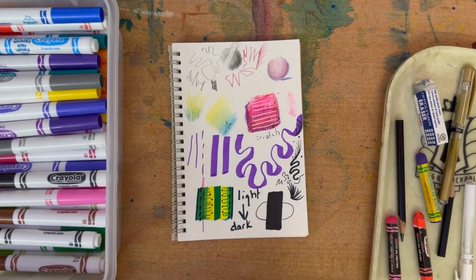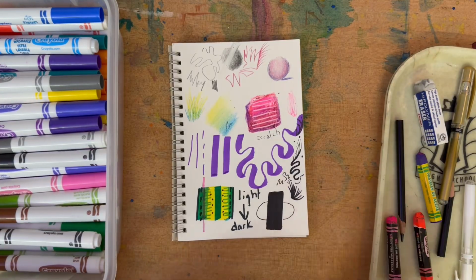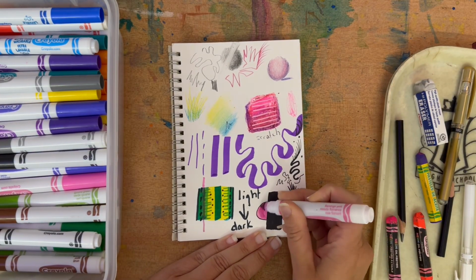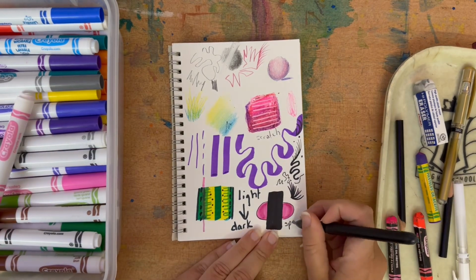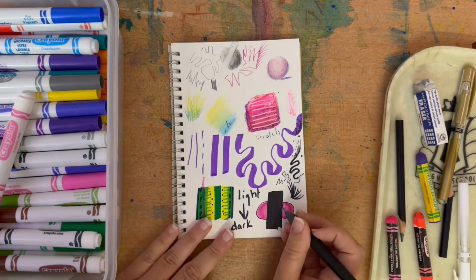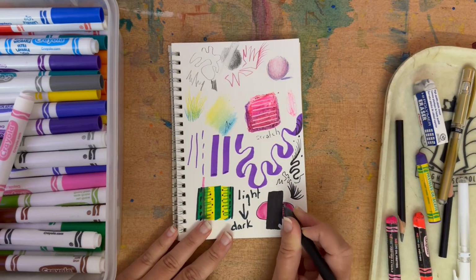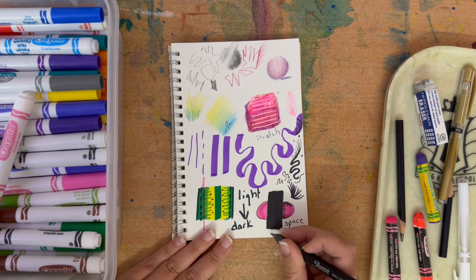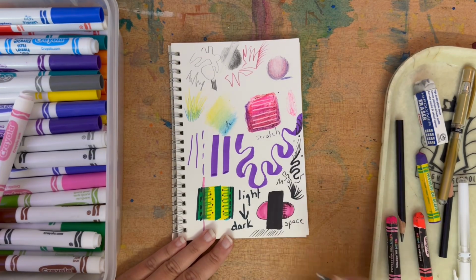If you do want to show space, you can overlap your shapes. Just remember to shade in the same direction. Let that ink dry before adding other types of media in. So you could hatch or cross hatch in some shadows, showing the illusion of space and overlapping.